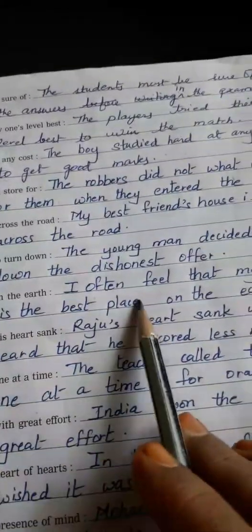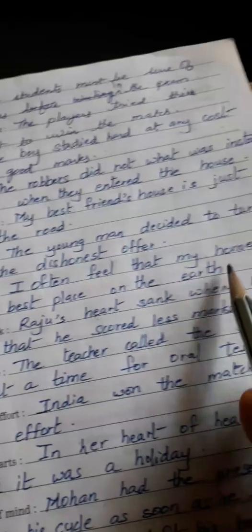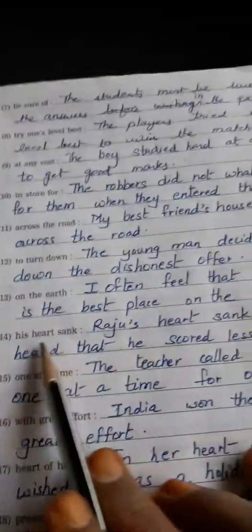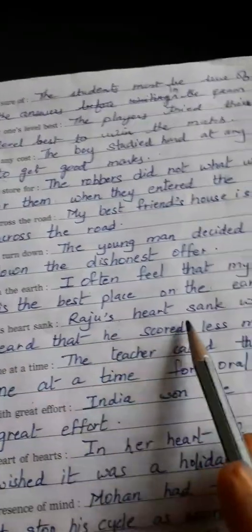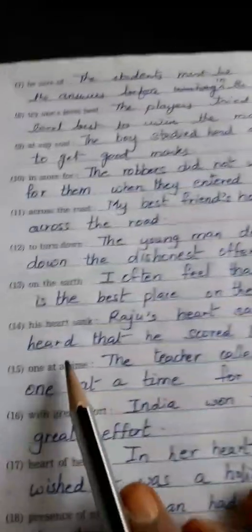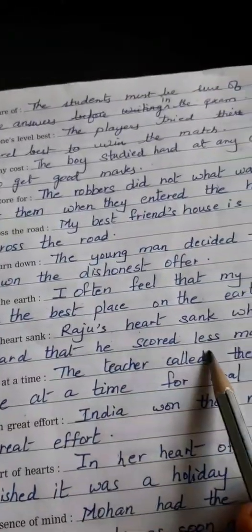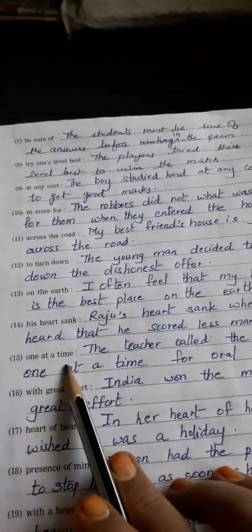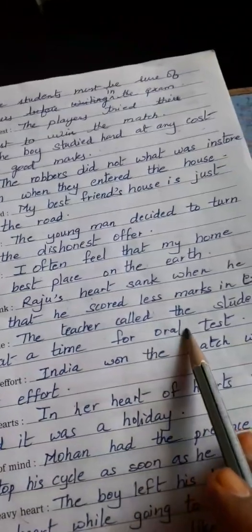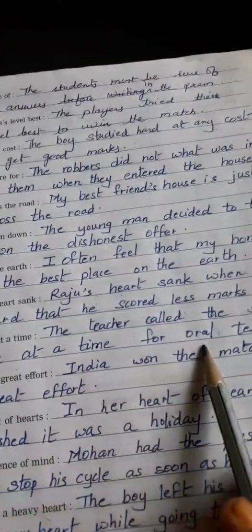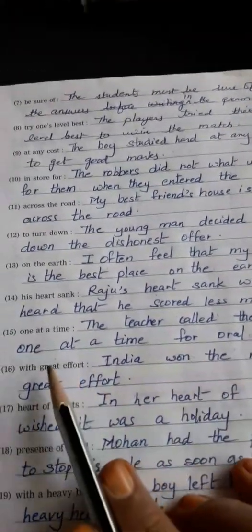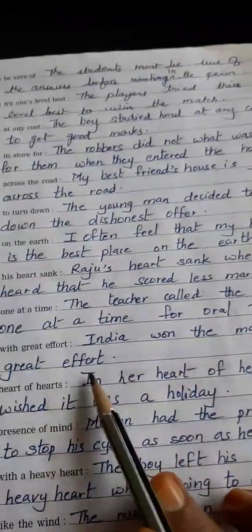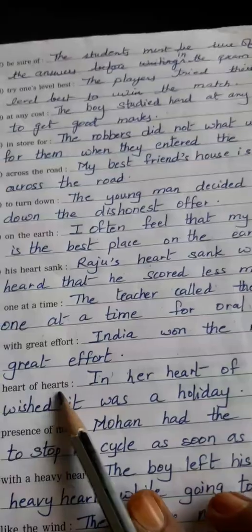On the earth. I often feel that my home is the best place on the earth. His heart sank. Raju's heart sank when he heard that he scored less marks in the exam. One at a time. The teacher called the students one at a time for the oral test. With great effort. India won the match with great effort. Heart of hearts.